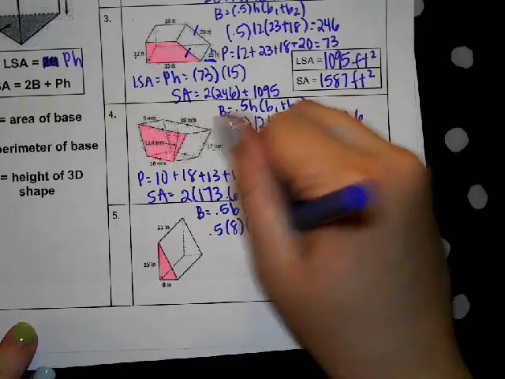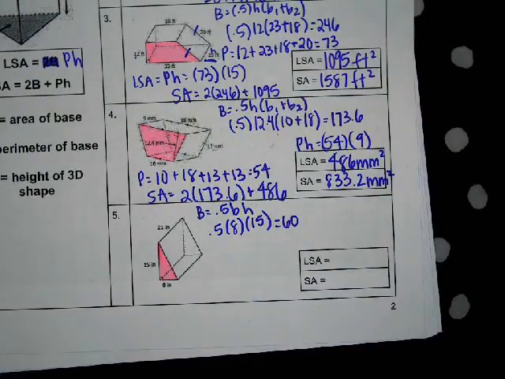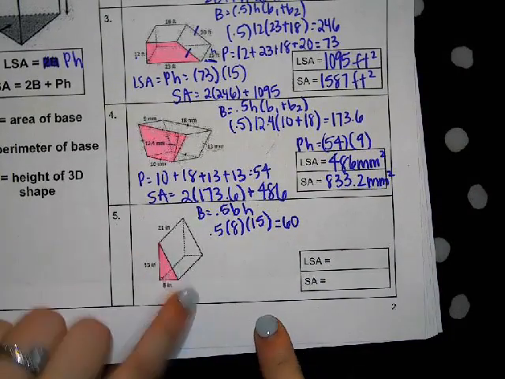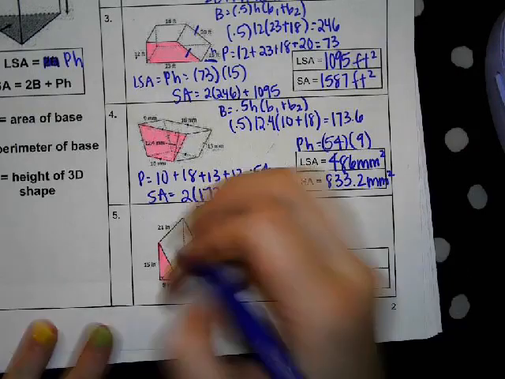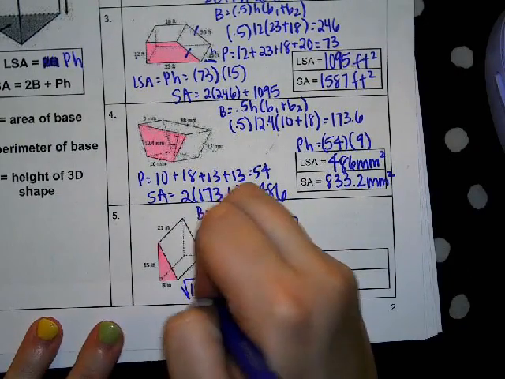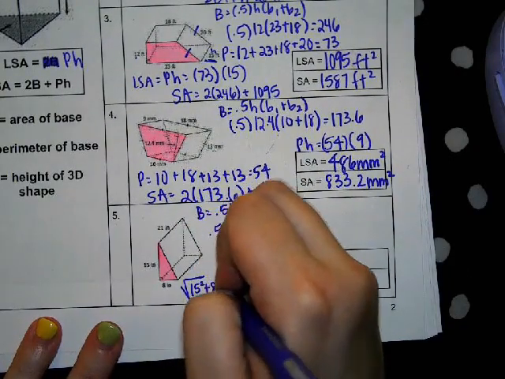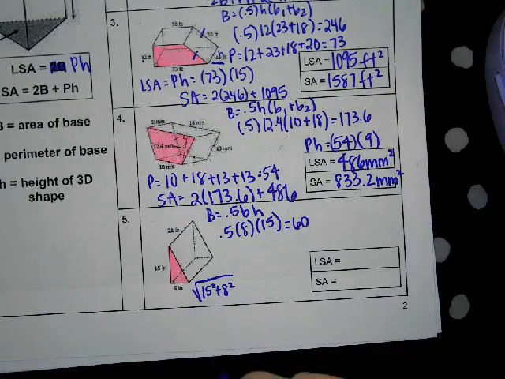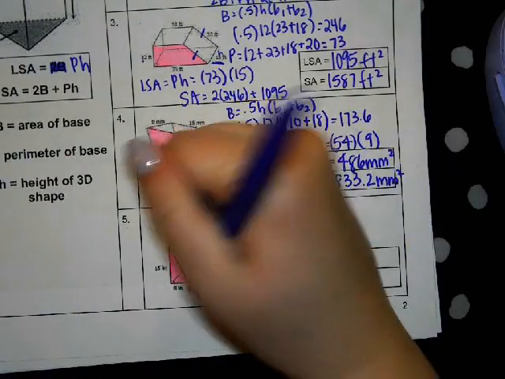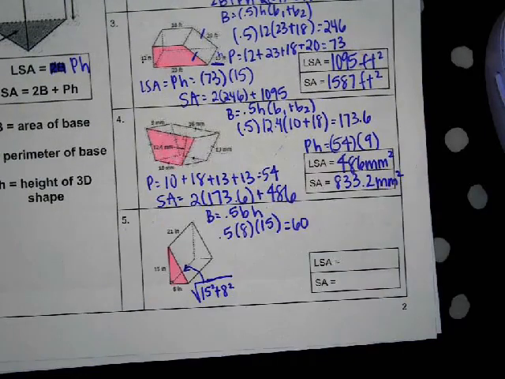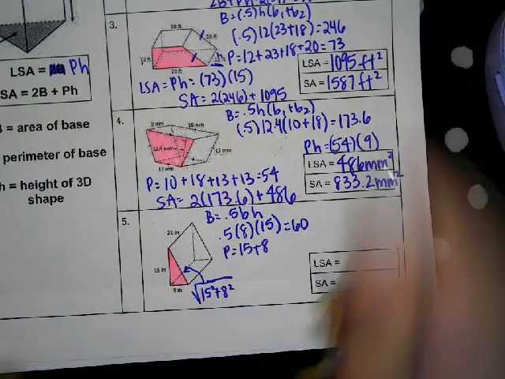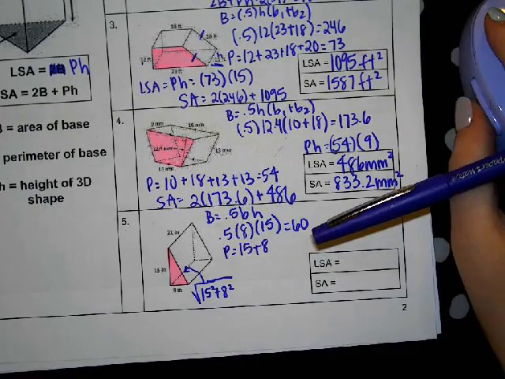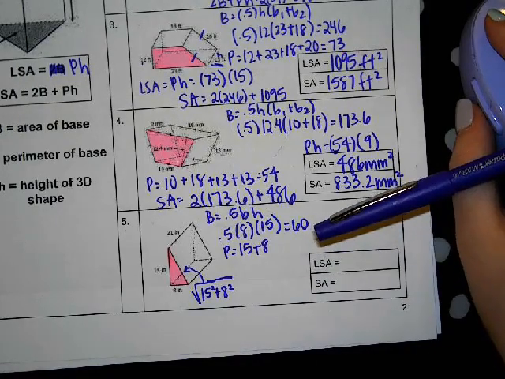Now I've got to find the perimeter. Nowhere listed is the hypotenuse of this right triangle. That means I've got to figure out the hypotenuse of this right triangle. That is the square root of 15 squared plus 8 squared. Once I find that, that gives me this distance. And then I can find my perimeter. If I were to type that in my calculator, that would give me 17.